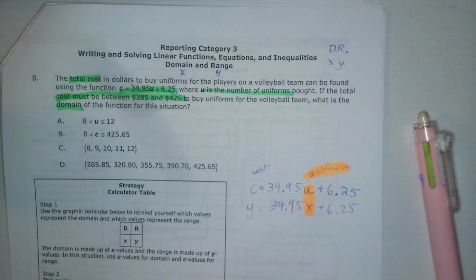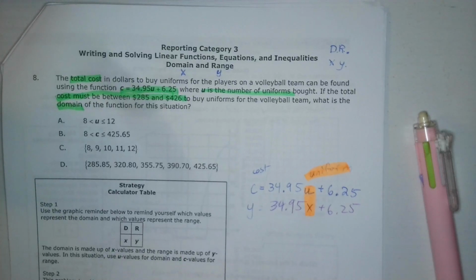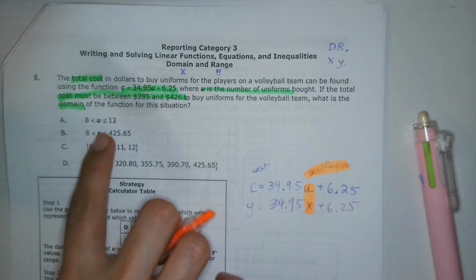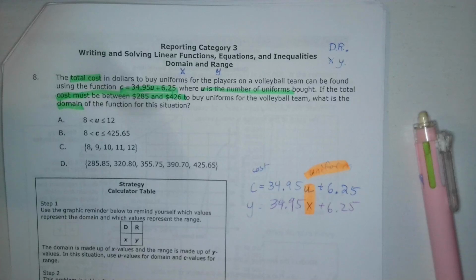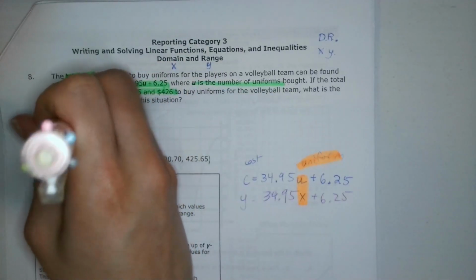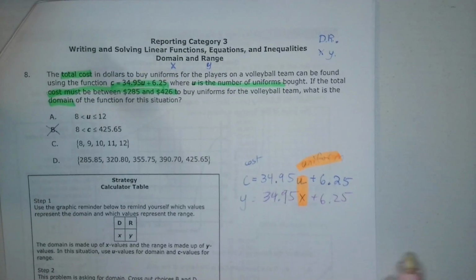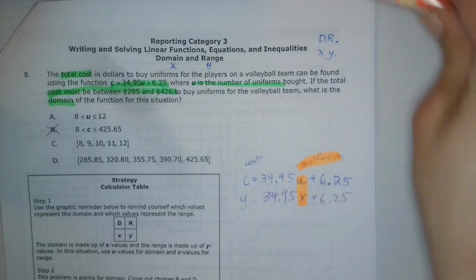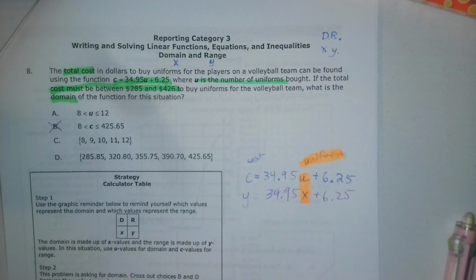So that means our answer has to be related to uniforms. As I can see, B has to be wrong because what's the point of C? We're not asking about Y's, we're not asking about range. So the answer B is totally wrong. And there, you gave yourself a better chance instead of just picking something randomly. I would personally do that whenever I first read a question: match it up to whether it's domain or range, and then do process of elimination.